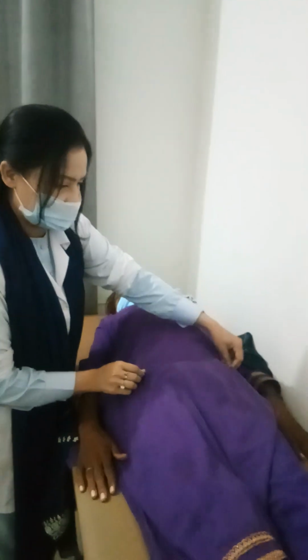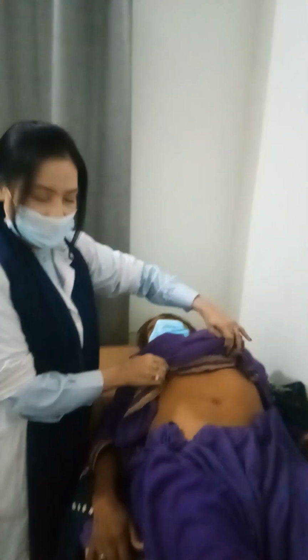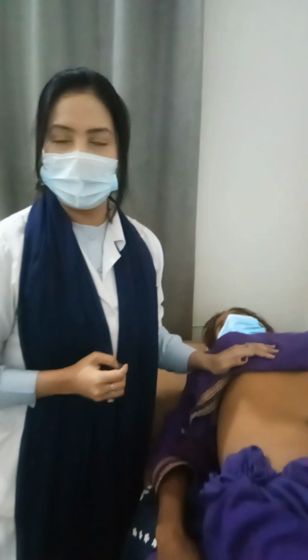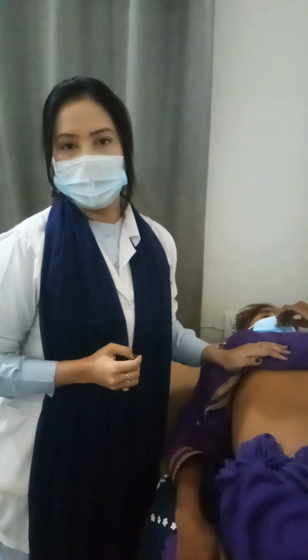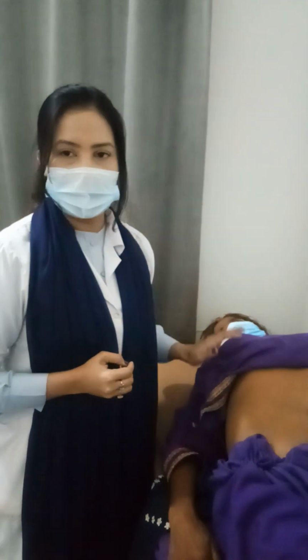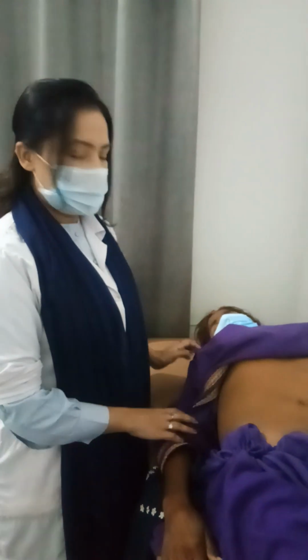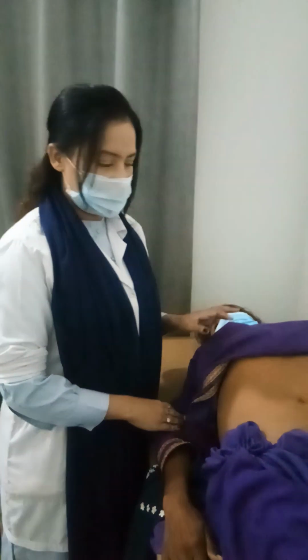So after taking permission from the patient, I exposed the abdomen of the patient. Actually, in our circumstances, we cannot fully expose the area to be examined for the abdominal examination as she is a female. But I am very much thankful to her that she allowed me to expose.